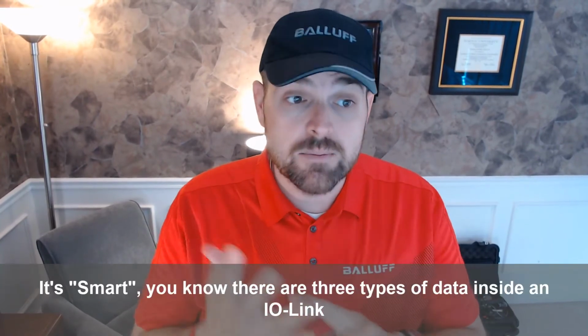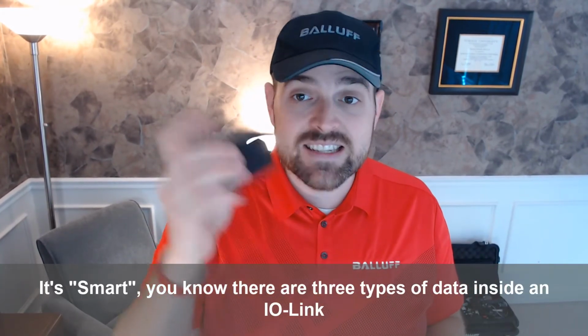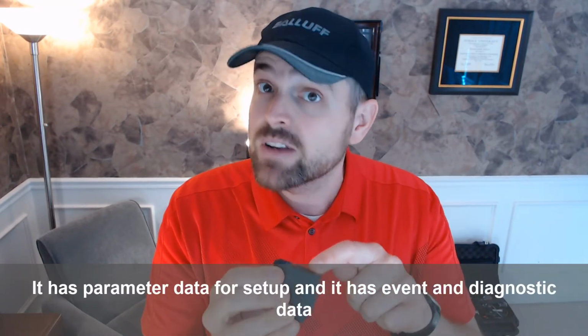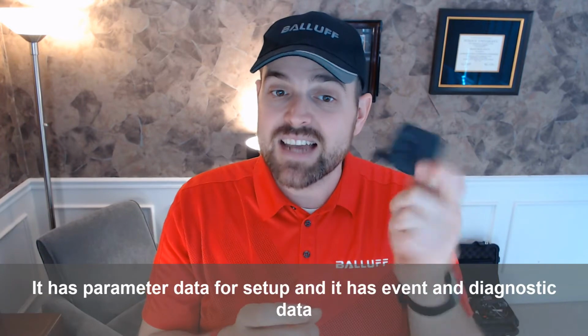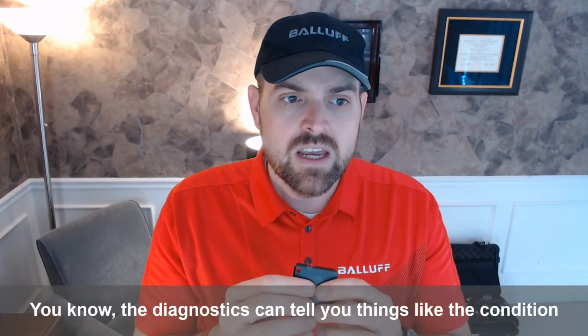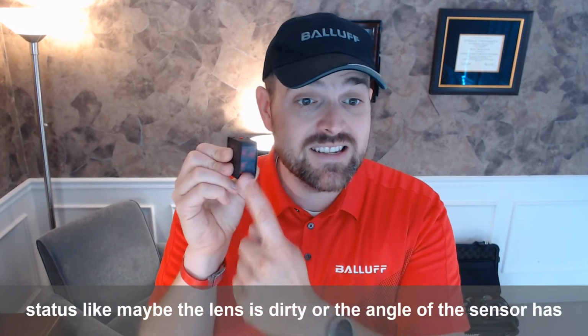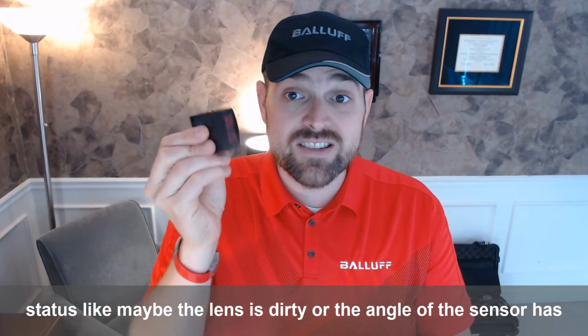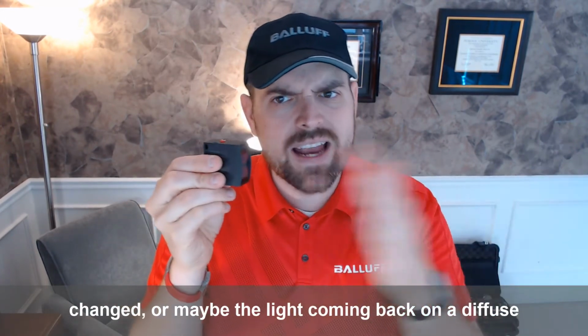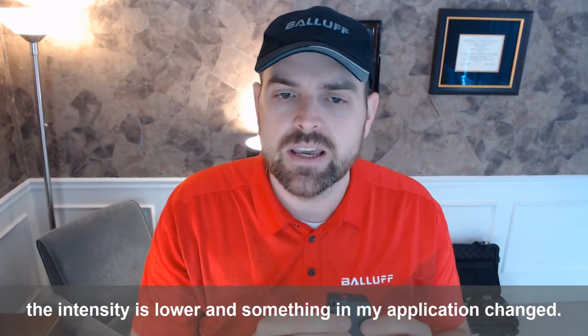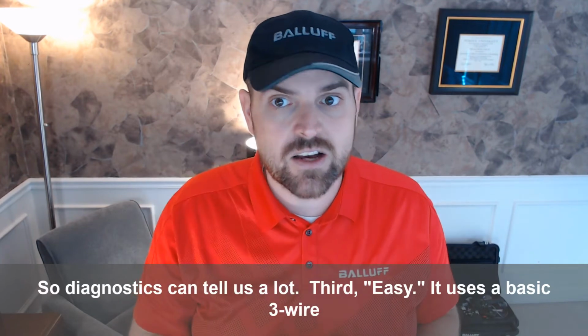Next, it's smart. There are three types of data inside an IO-Link device. It has process data for operation, it has parameter data for setup, and it has event and diagnostic data for troubleshooting. The diagnostics can tell you things like the condition status, like maybe the lens is dirty, or the angle of the sensor has changed, or maybe the light coming back on a diffuse, the intensity is lower, so something in my application changed. So diagnostics can tell us a lot.